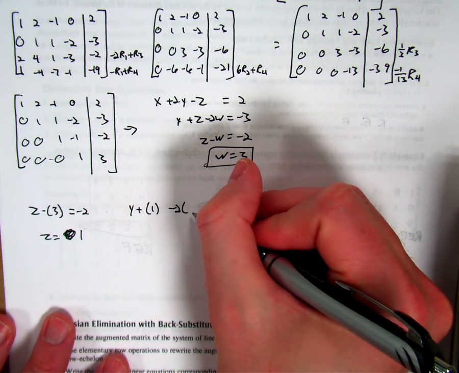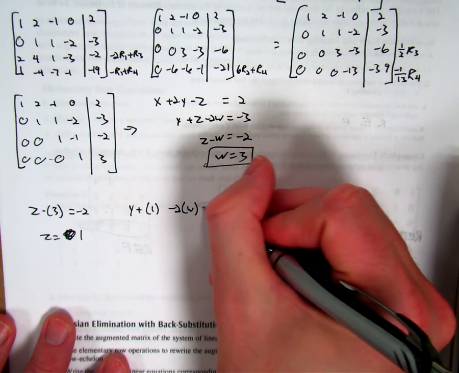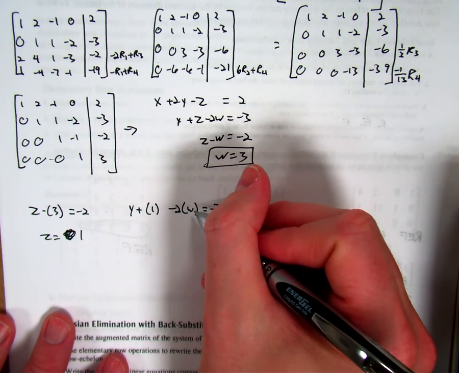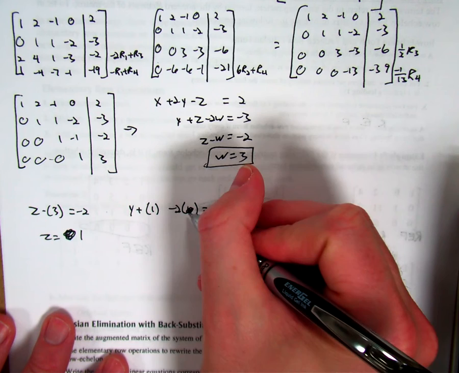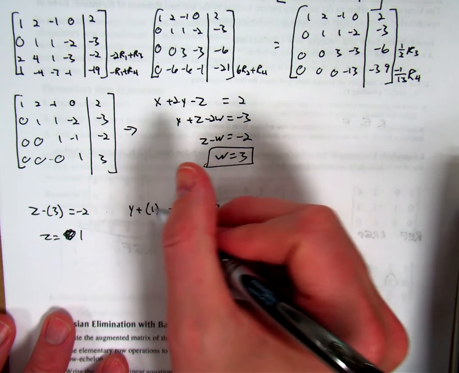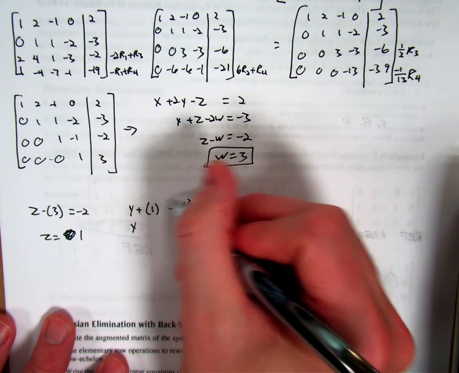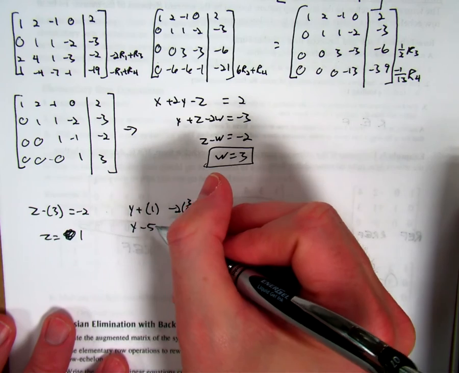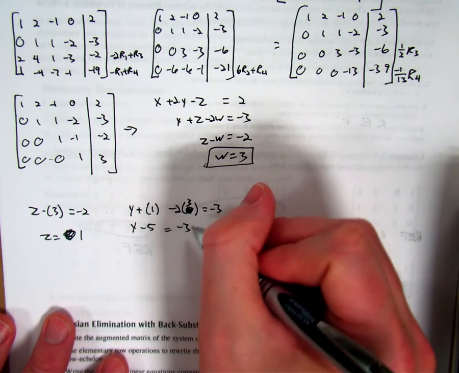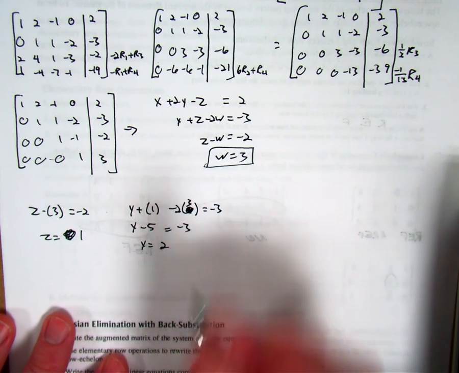Minus 2 times w, which was 3. That equals negative 3. W was 3. So we got 1 and negative 6. That's going to be a minus 5 there. And then we add the 5 over.